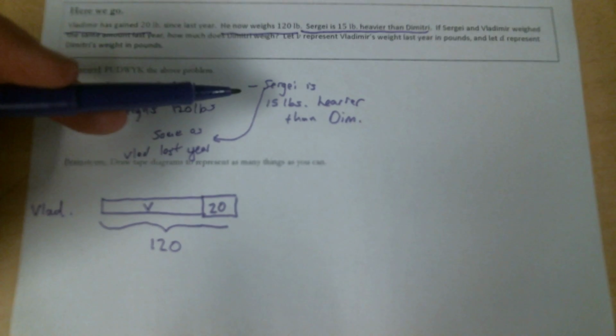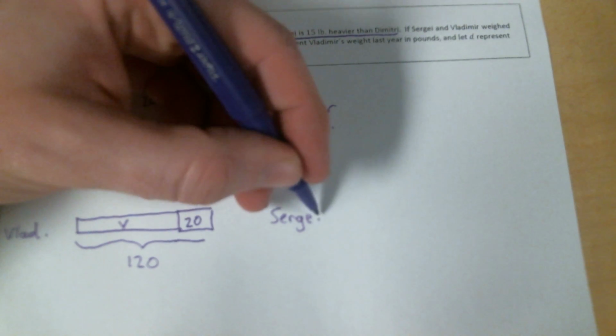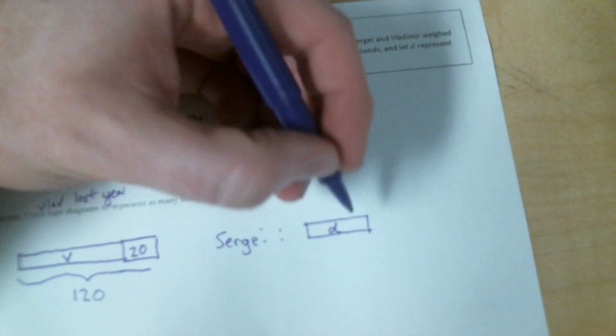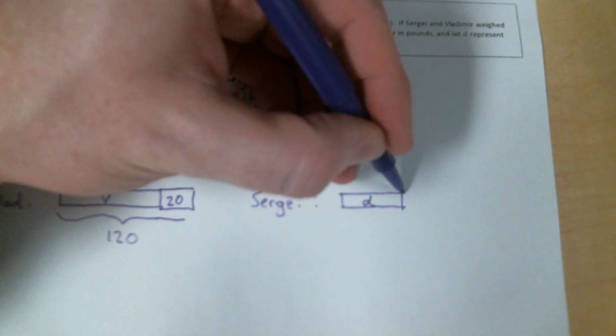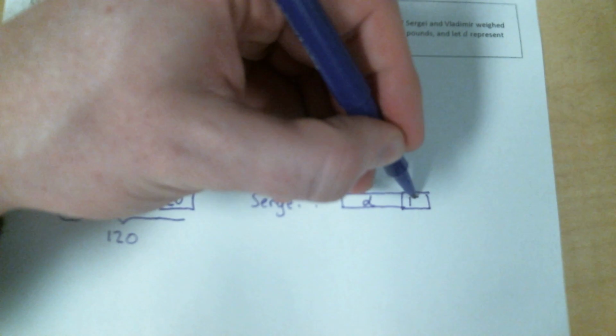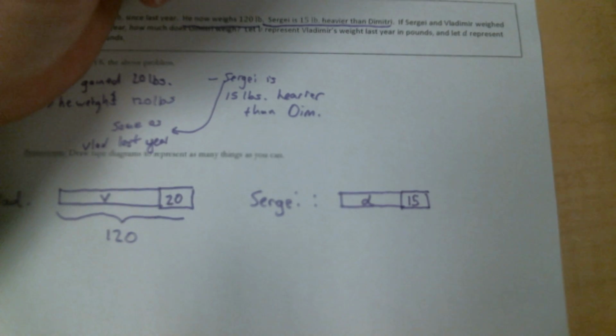We know Sergey is 15 pounds heavier than Dmitry. So let's draw something for Sergey. So here's Sergey. And he's Dmitry's weight. However, he is Dmitry's weight, but he is 15 pounds heavier. So I have to add 15 pounds on to Sergey to figure out how much he weighs.